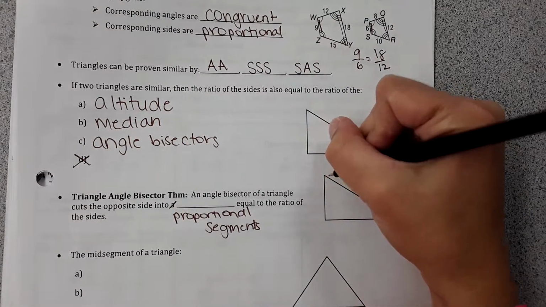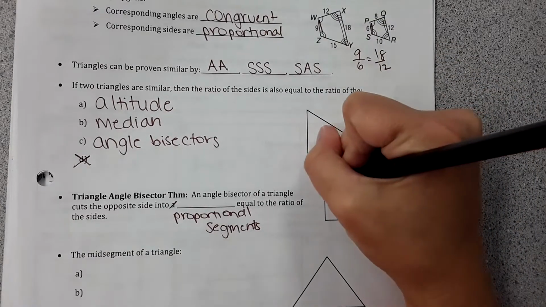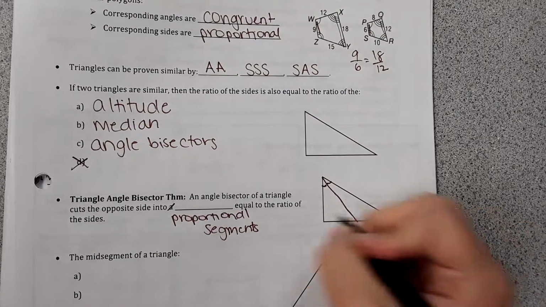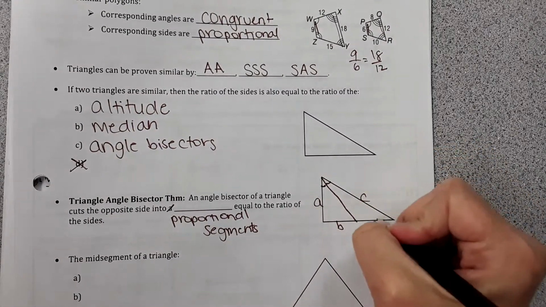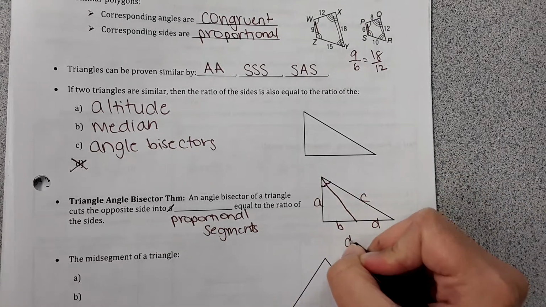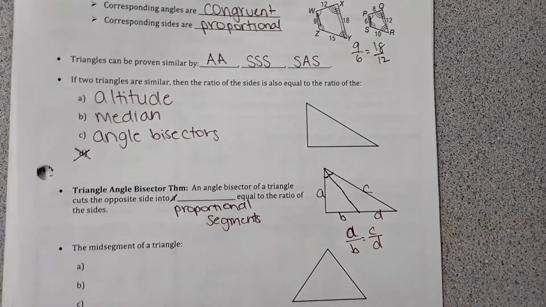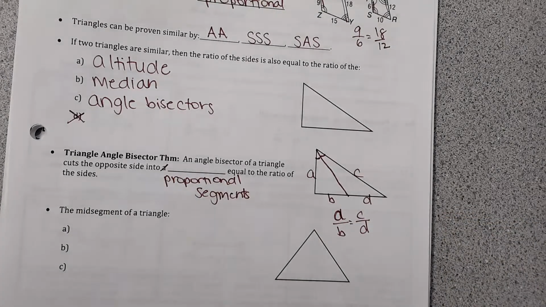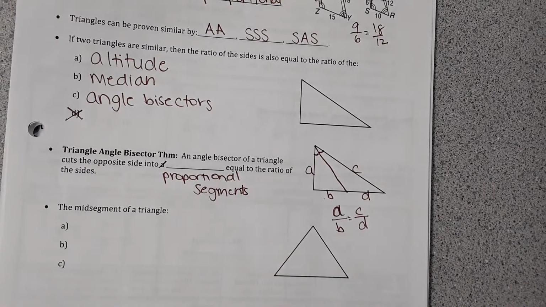And what does that mean? An angle bisector bisects the angle, so it might look like this. And then let's say that segments A and B, C and D, you can say that A over B equals C over D. You could also say that A over C equals B over D. It would work that way too.